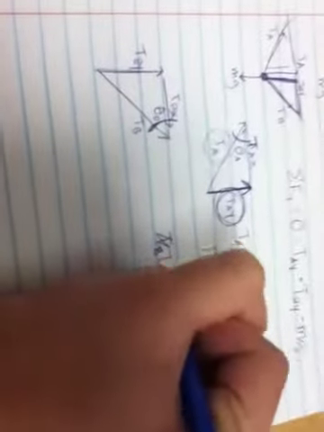So first we're going to say sine theta B. This is sine theta A, by the way. So sine theta B is going to equal our T_B in the y over our T_B. Multiply our T_B on both sides, and we end up with T_B in the y equaling T_B sine theta B.